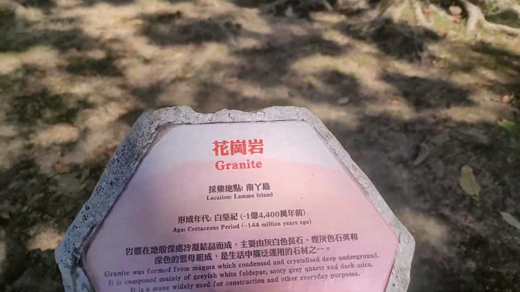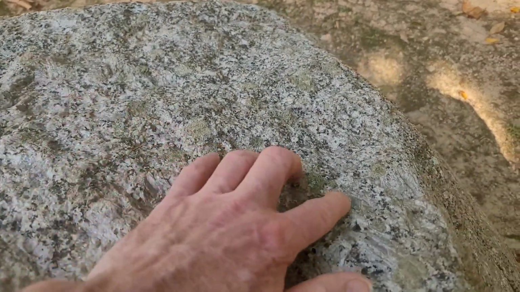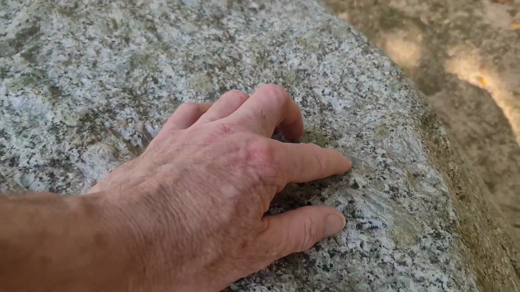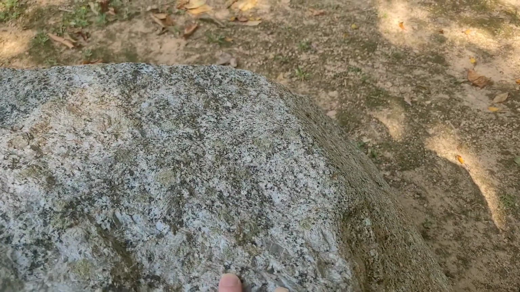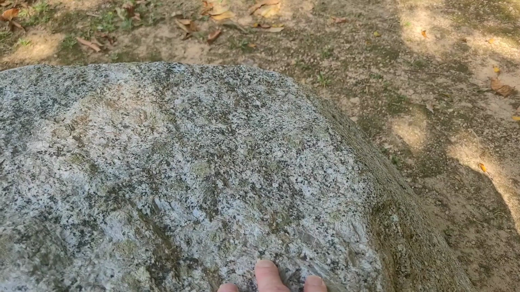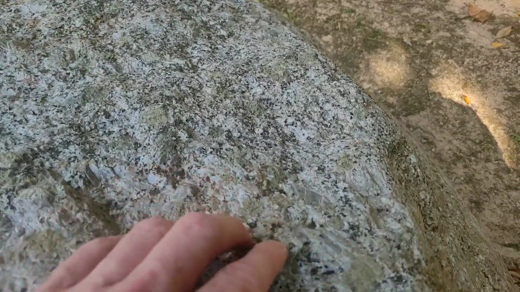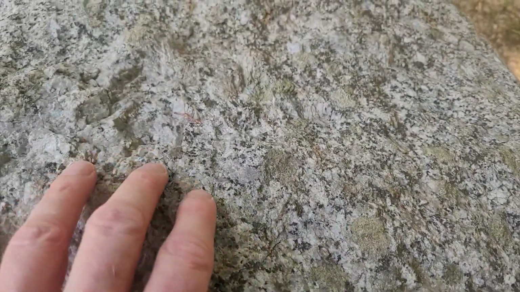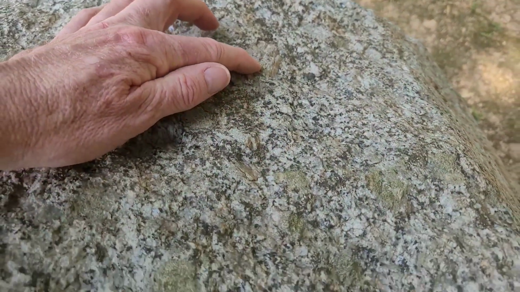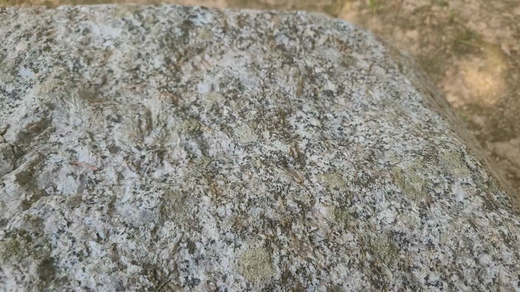Okay, I've got another granite, Lamma Island, 144 million years ago. And this one seems to have large, it's like biotite crystals. No, it looks like it's supposed to be feldspar. There's feldspar, and then you've got smaller micas and some biotite, I reckon.